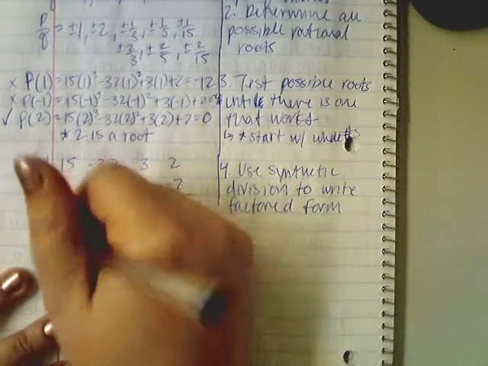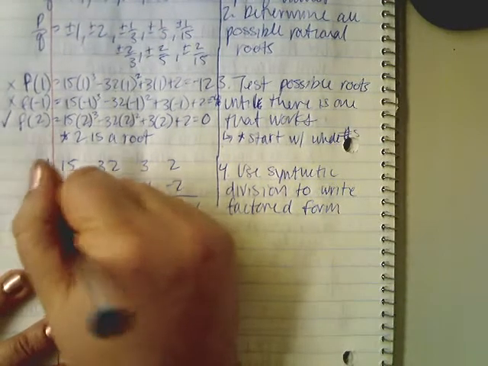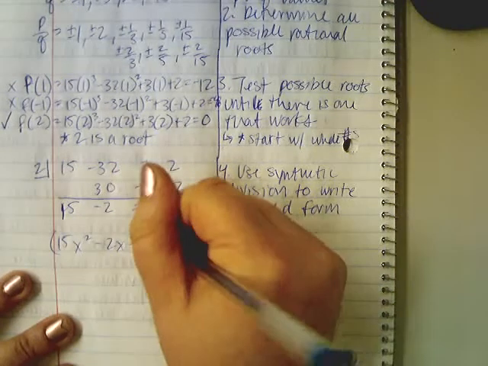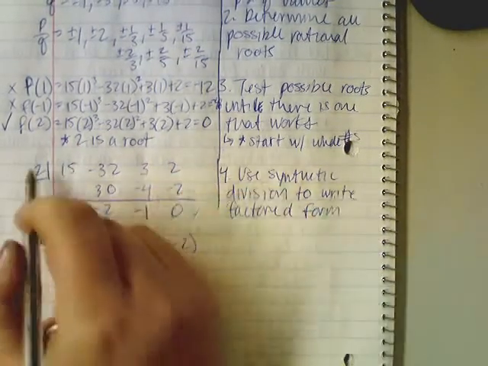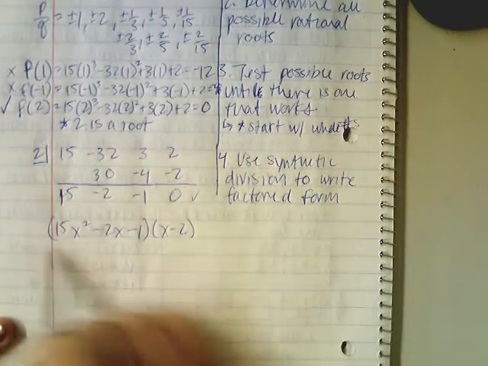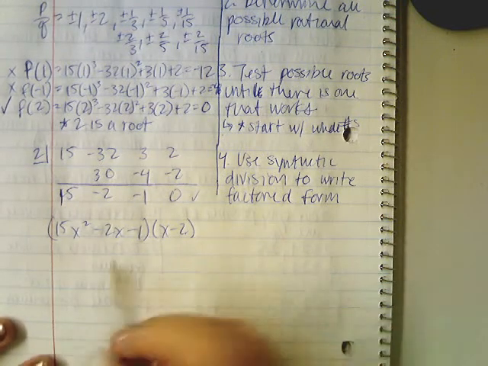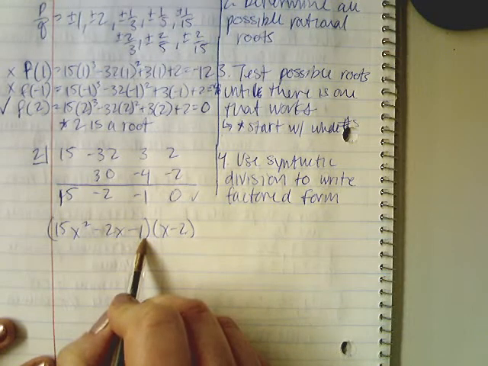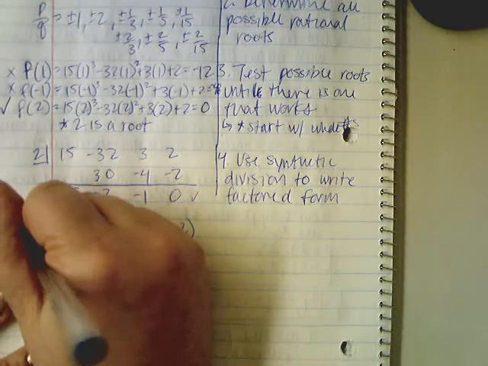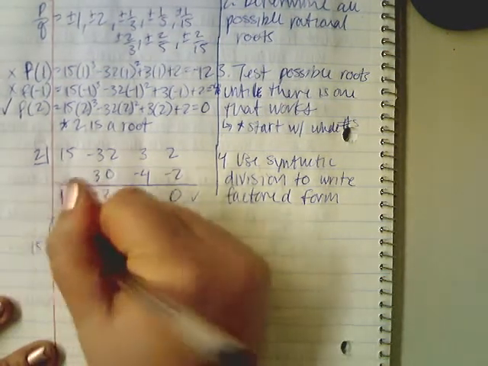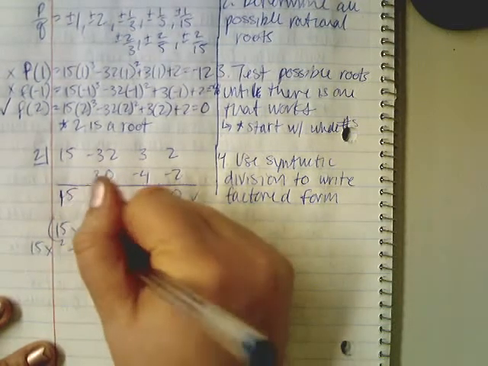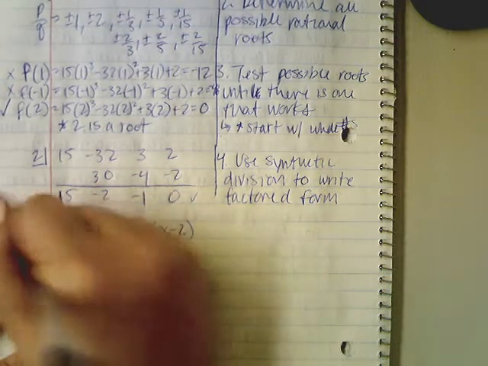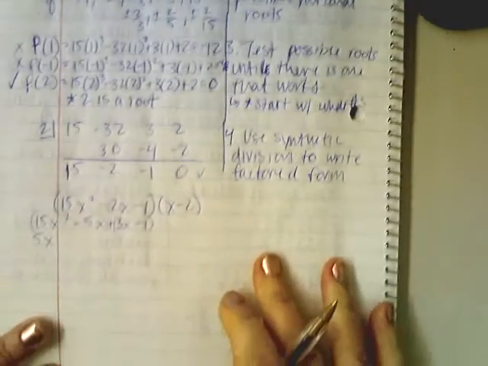So now I know I have my new polynomial of 15x squared minus 2x minus 1 being multiplied by my root of x minus 2. So now I can factor this even further. I'm going to use the middle term splitting method. So I do 15 times negative 1. I'm finding factors of negative 15 that add to negative 2, which I know is going to be negative 5x plus 3x, so 15x squared minus 5x plus 3x minus 1. And then I'm going to group them and use the middle term splitting method again.